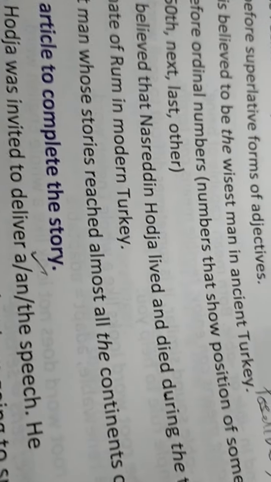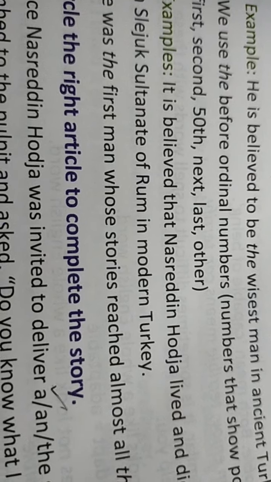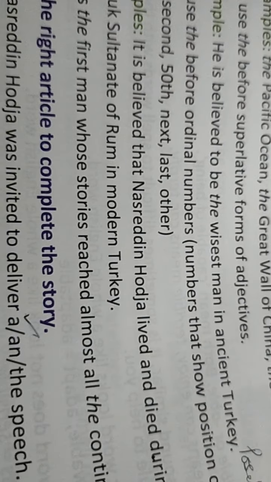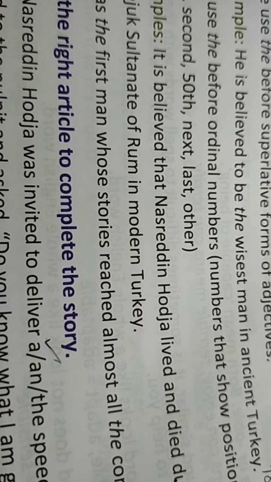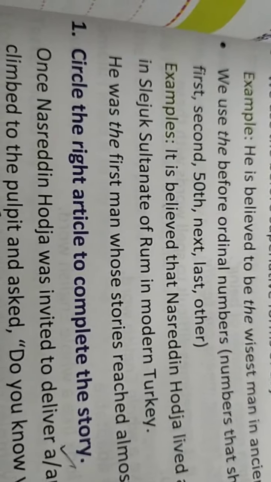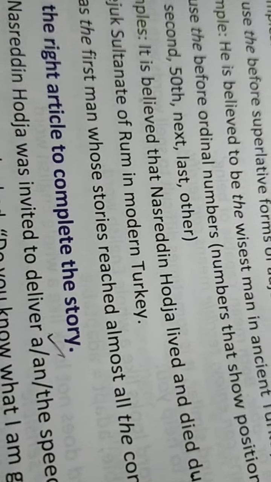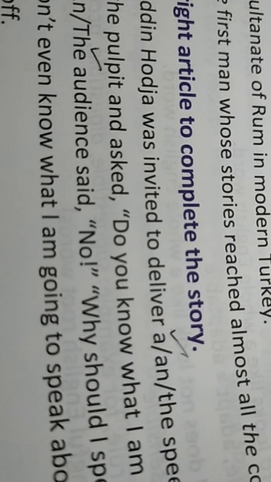Examples: it is believed that Nasruddin Hoja lived and died during the 13th century in the Seljuk Sultanate of Rum in modern Turkey. Turkey is a Middle Eastern country and the capital is Ankara. So the 13th century, here also we use the word the. He was the first man whose stories reached almost all the continents of the world. So here also, the first man. Now circle the right article to complete the story. Please read the story and tick first a and then the. The audience said. Turn the page.